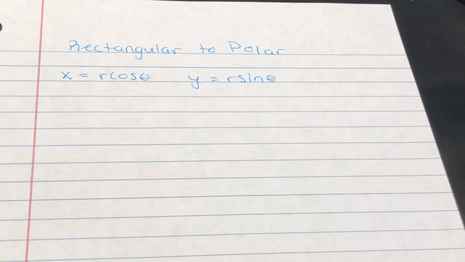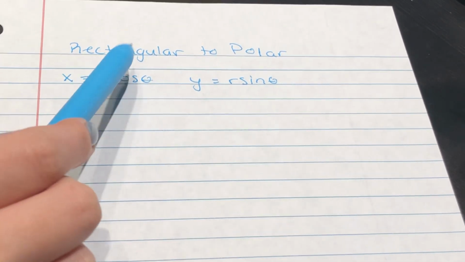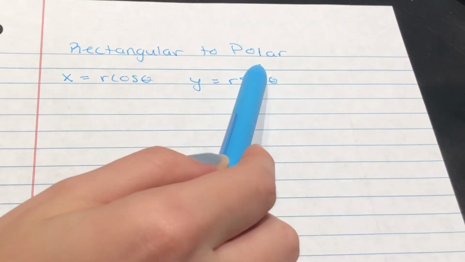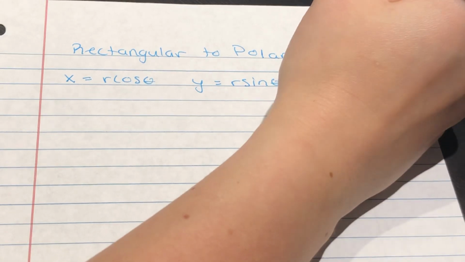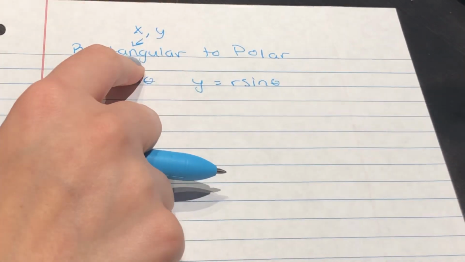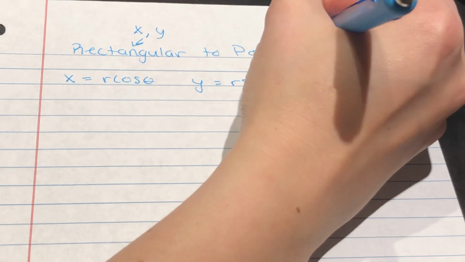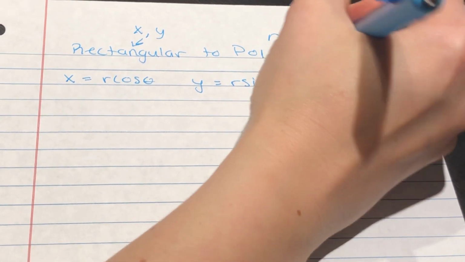Okay, so this is the second part of the lesson today, and this is turning rectangular functions into polar, and then we're going to graph them. So that's what we're doing here. When you think of rectangular, I want you to think of, like, when you see x and y, it's in rectangular form. When you see r and when you see trig functions, you're going to think of polar.